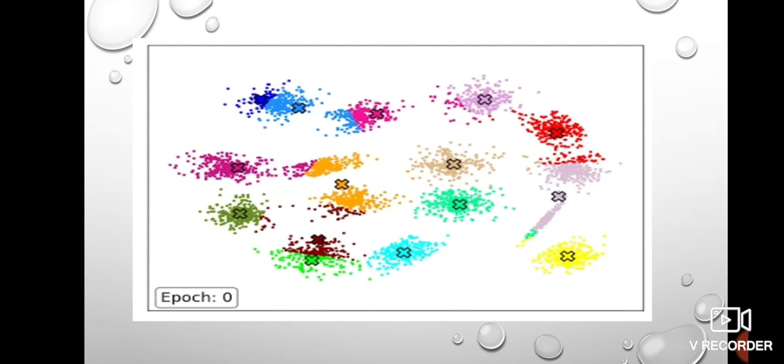Just remember one thing: the data points will go into the cluster for which the Euclidean distance from the centroid point comes out less. So I hope you got the concept of K-means, and you have a clear understanding of how K-means clustering actually works upon the data points.